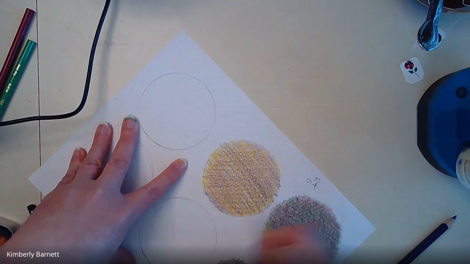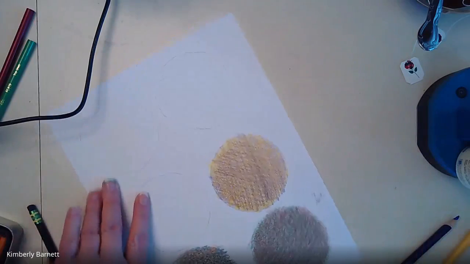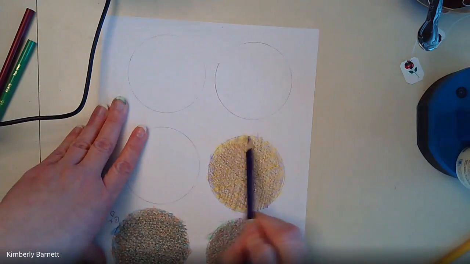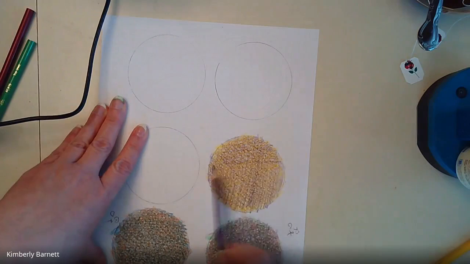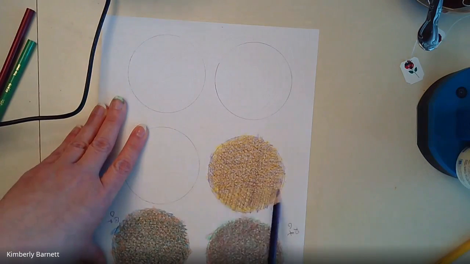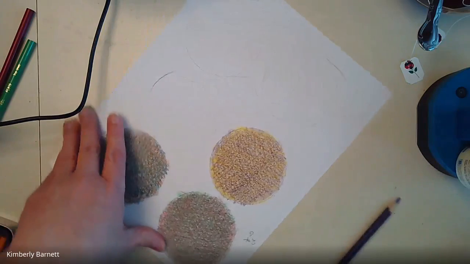Just to make sure I hit all the different directions, I do rotate my paper as I do this. Just to make sure I'm getting a solid color feel there.